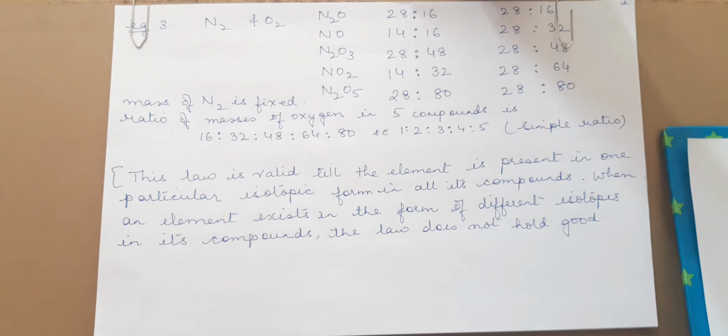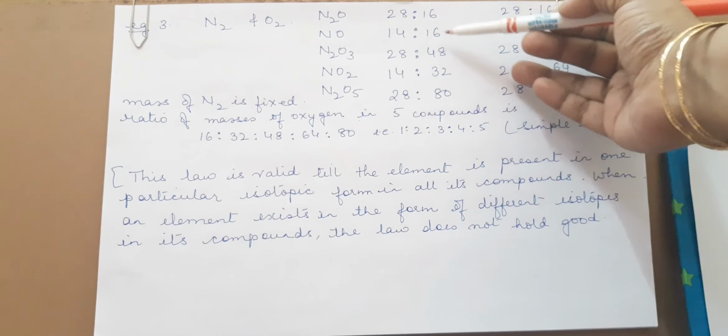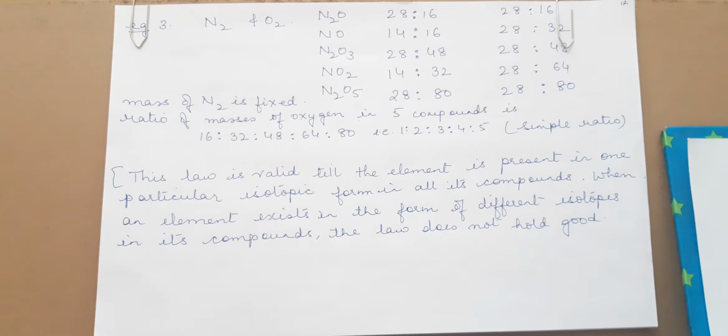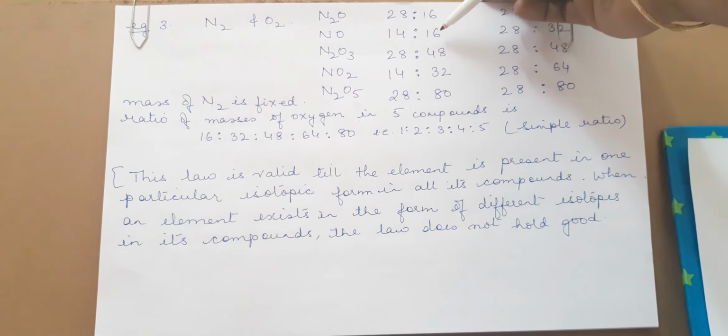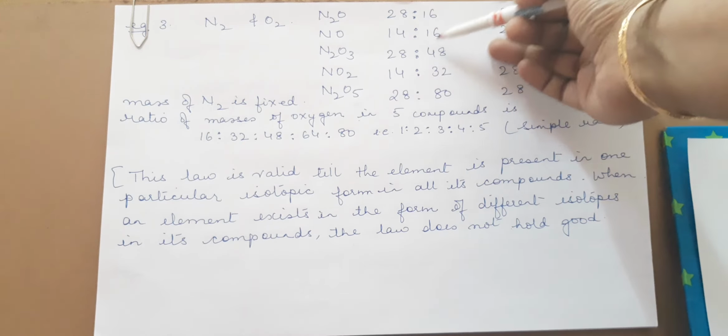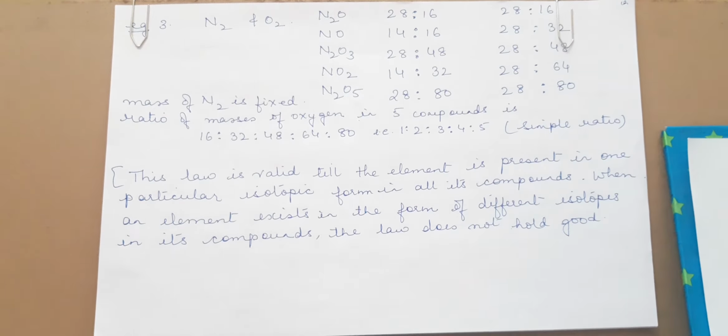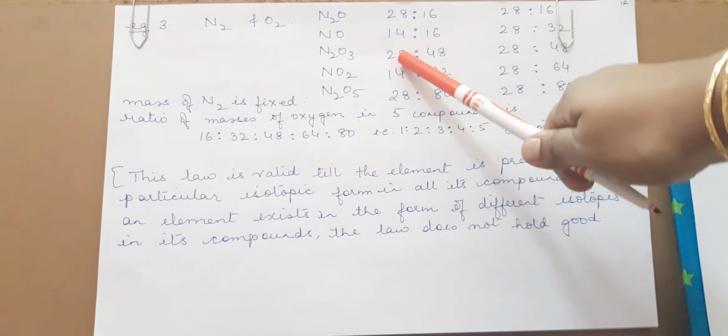So let us convert. The first one is already there, 28:16. If I have to make 14:16 into 28, I have to multiply by 2. So 14 into 2, 28. So I have to multiply 16 also by 2. So 16 into 2, 32. So 14:16 is 28:32.